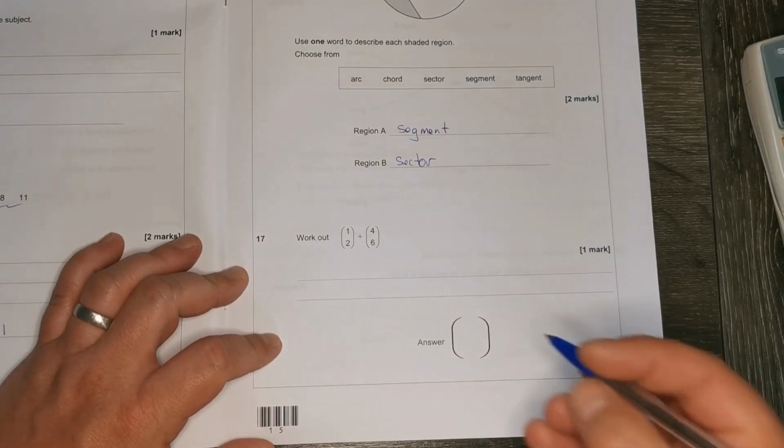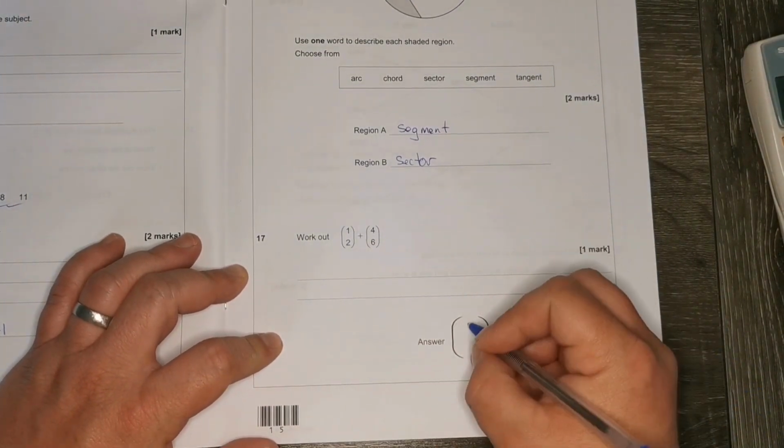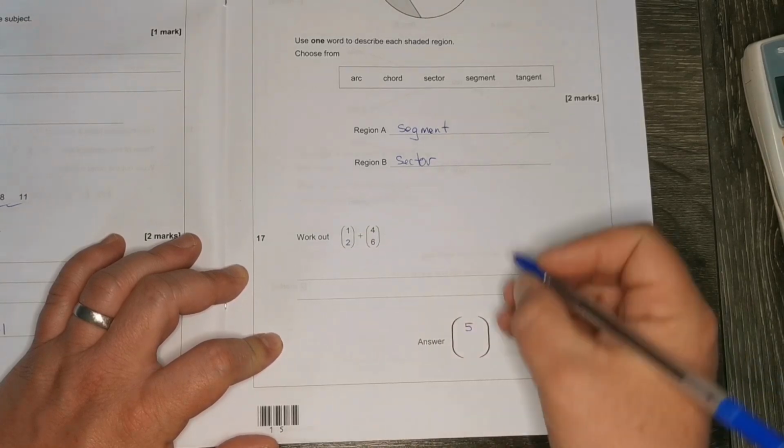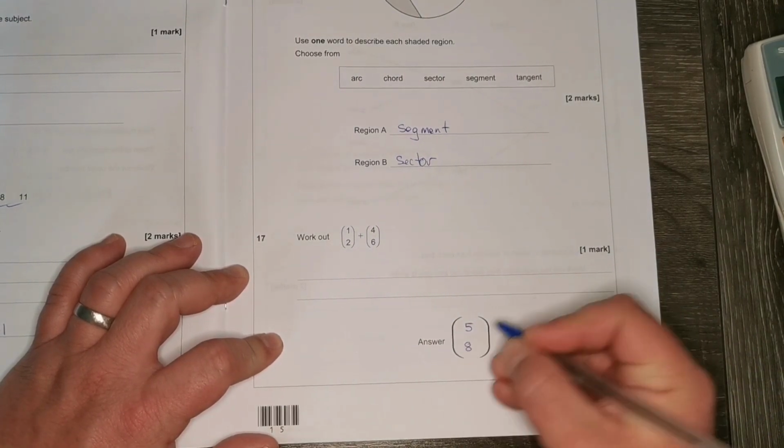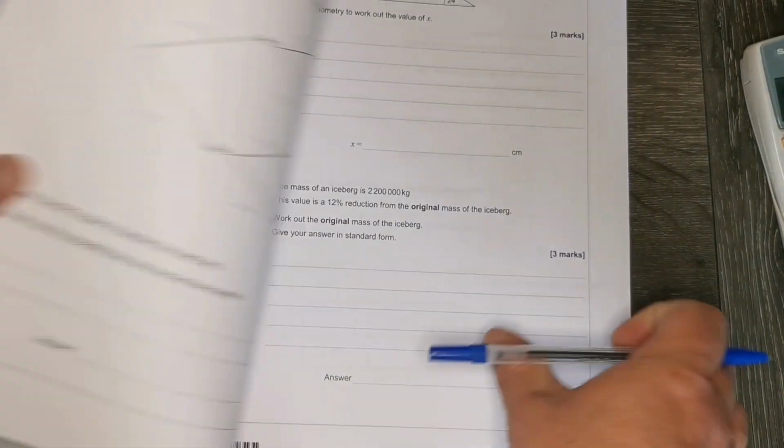I've just got some vectors to add up here. So 1 plus 4 is 5. 2 plus 6 is 8. Nice easy mark there.